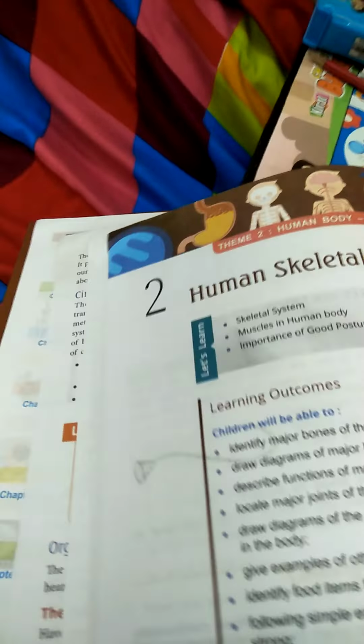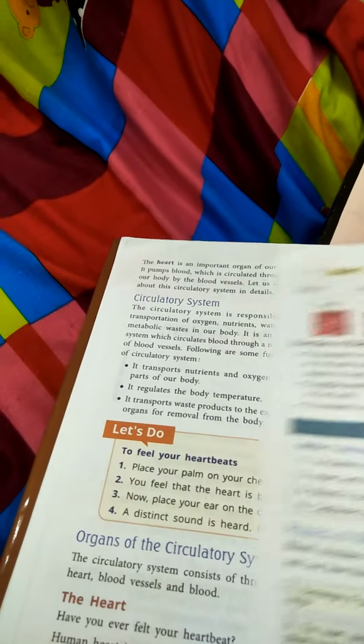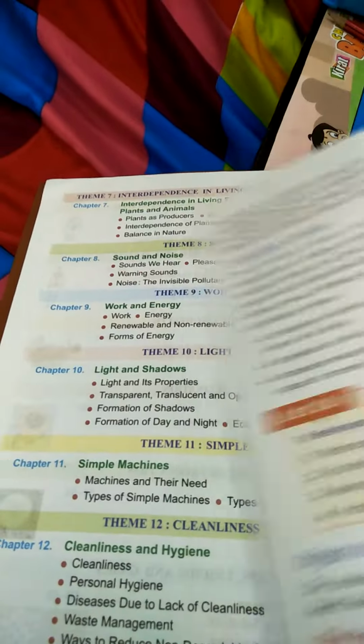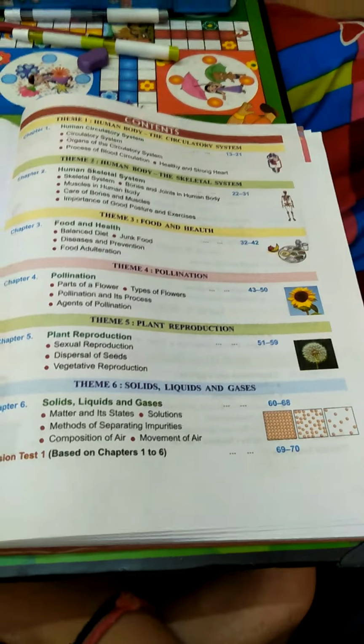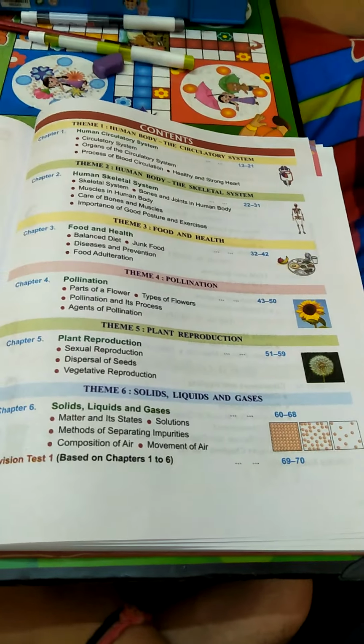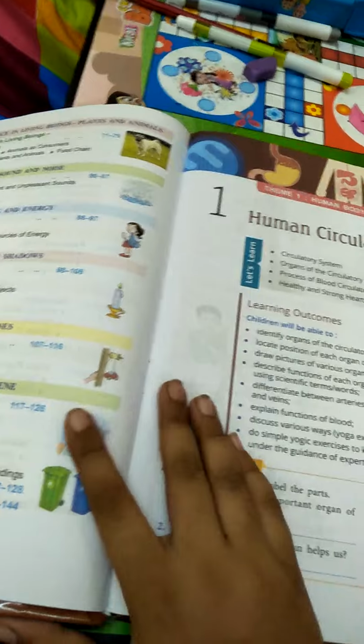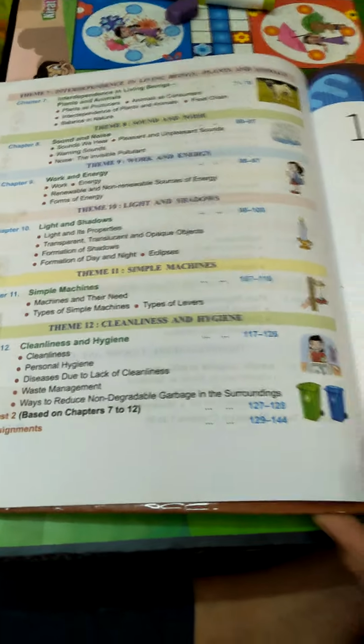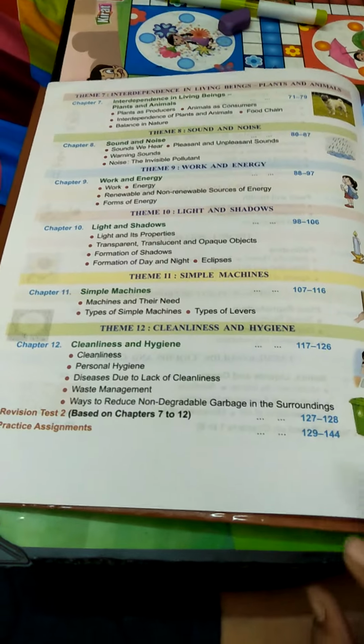So like this, in our future videos we will learn about all these systems. You can pause the video, take a screenshot of these contents and the index, which we will learn in the future. Like you can revise and do all the things. We have done the human circulatory system.